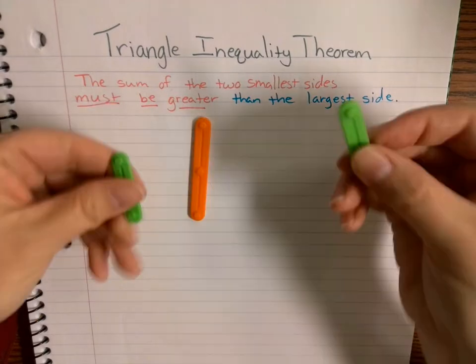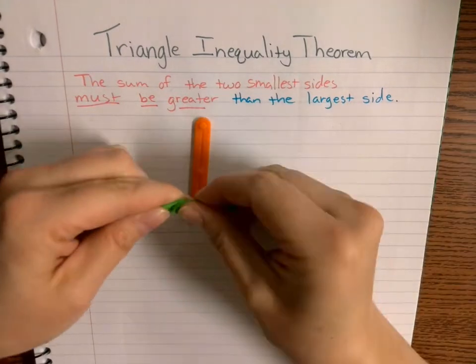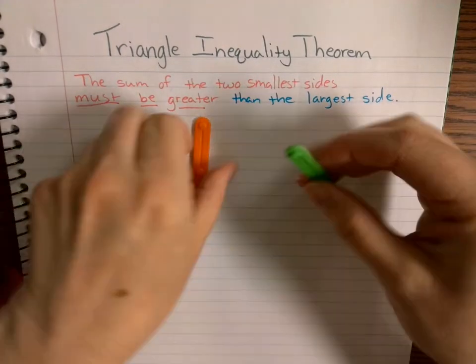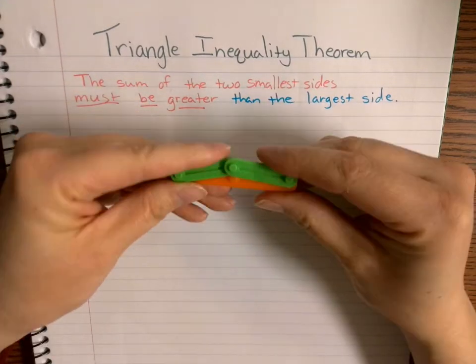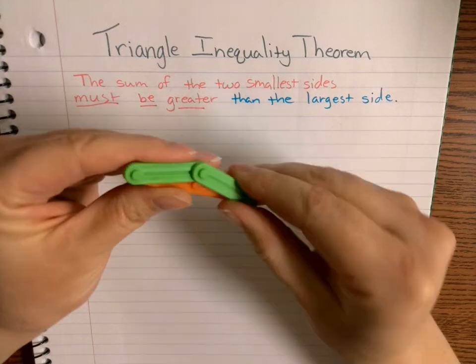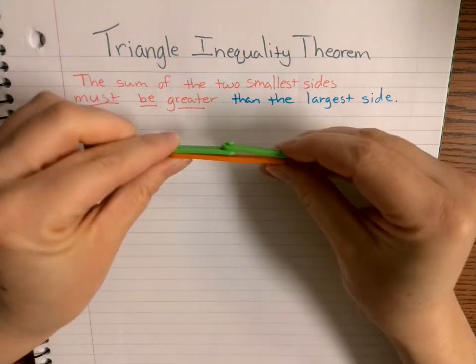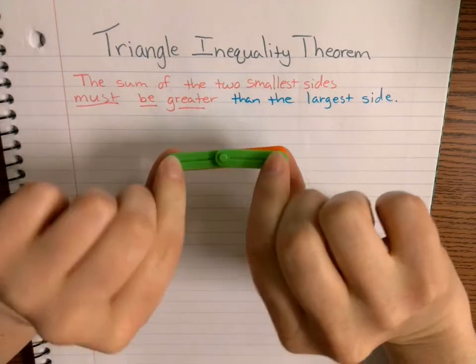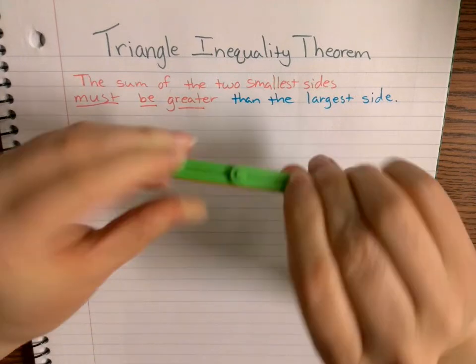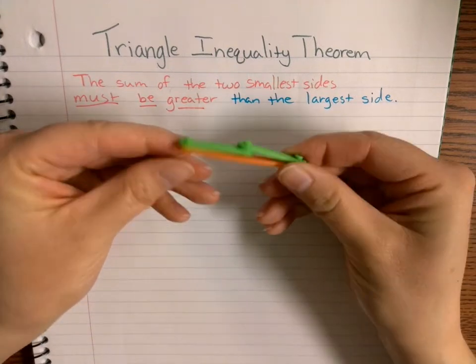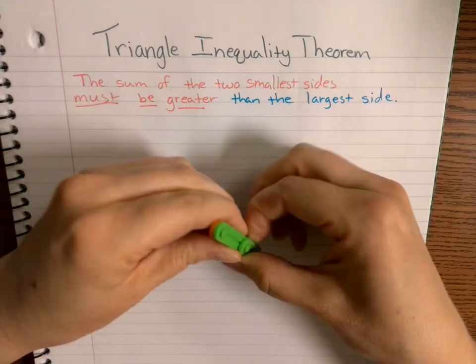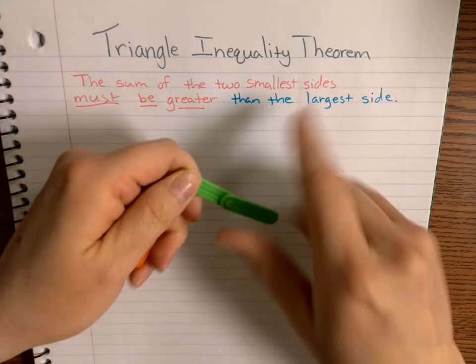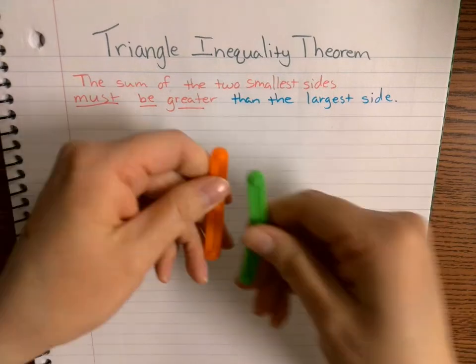If I connect these together and then connect it to my large side, I can't form a triangle because it's exactly equal. The measurement of those two green comes out to being equal to the measurement of the orange. So I cannot form a triangle if they're equal to the largest side.